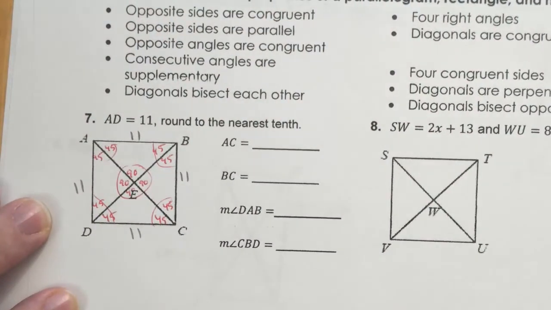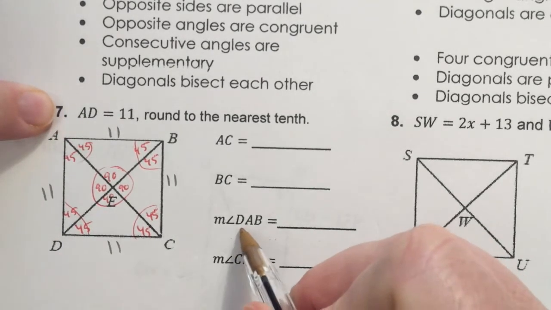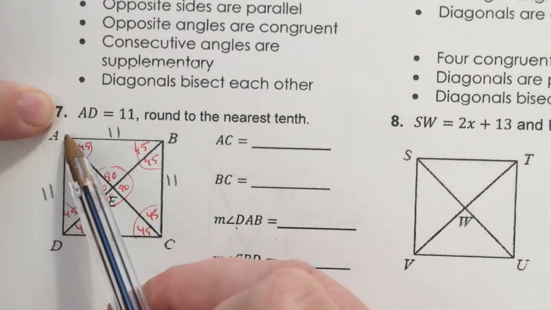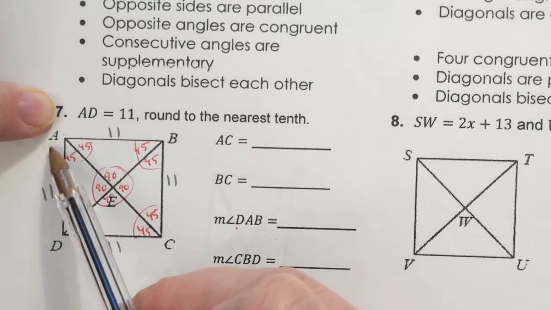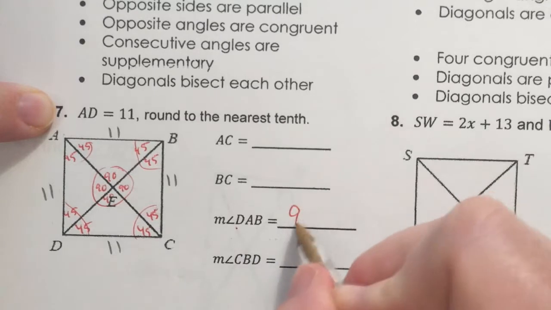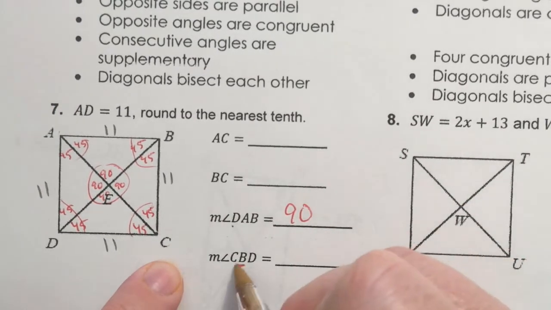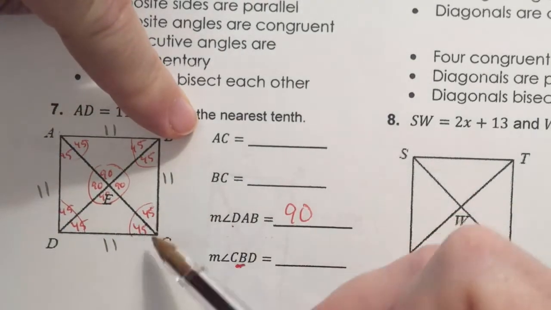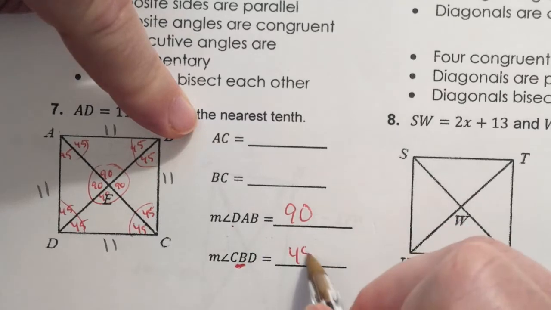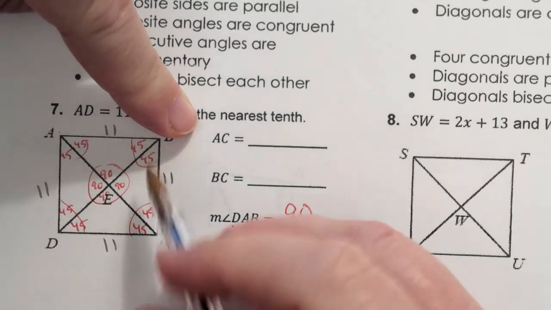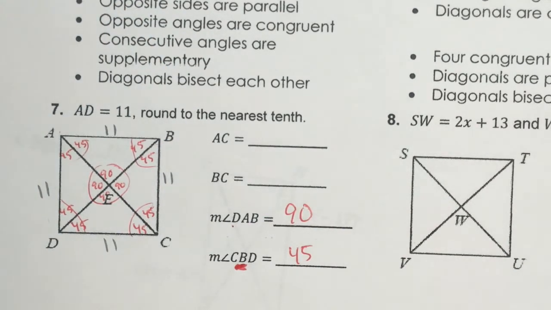Just because I'm lazy. Okay, so let's find the angles. So I'm at A. Okay, so D, I'm pointing at D and B. Okay, so that is the entire angle. So DAB, so that's 90 degrees. Angle CBD, so I'm at B, CBD, so that's just this little angle right there, which is 45 degrees. So the angle at B pointing in that direction, that's just 45 degrees.